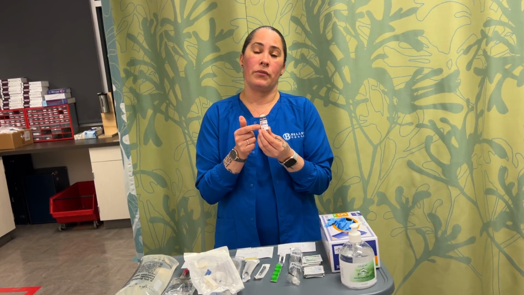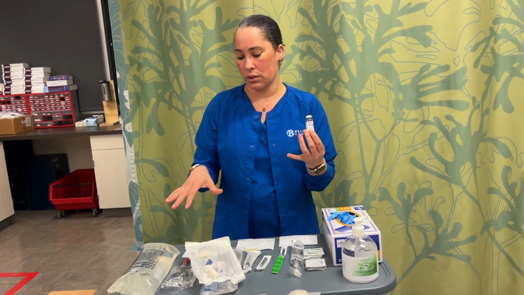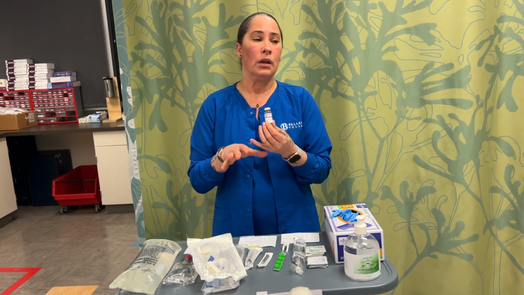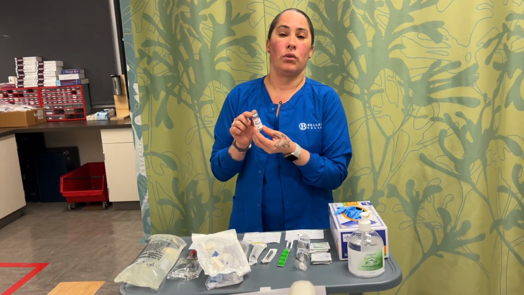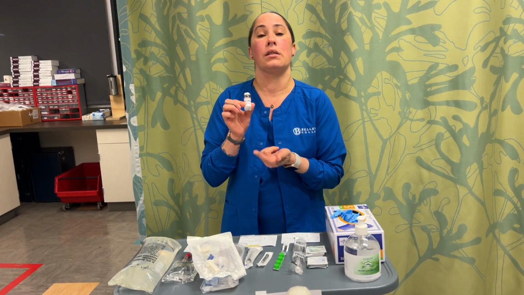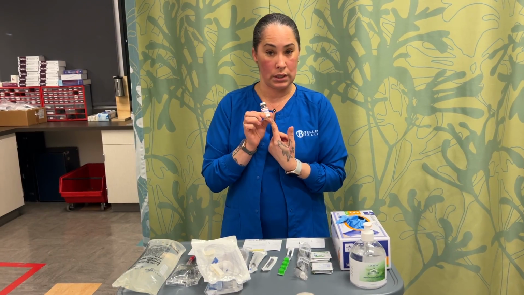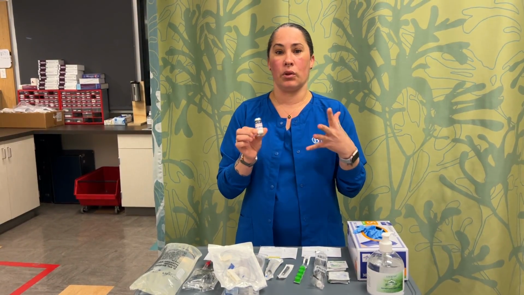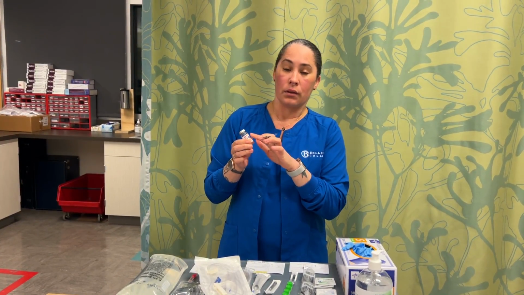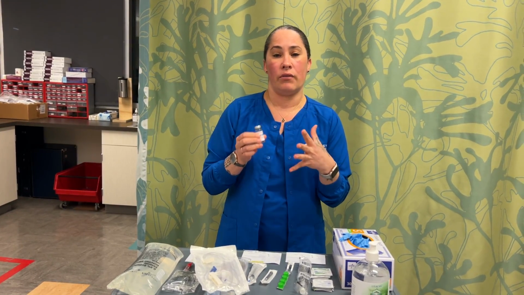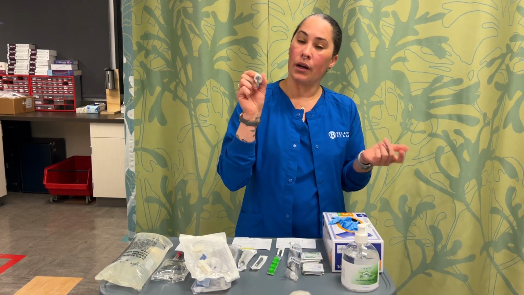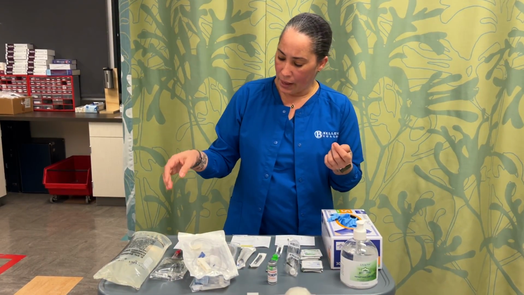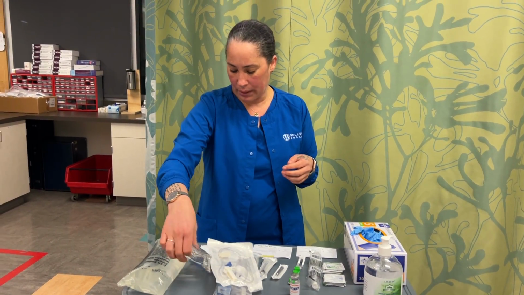So when you grab the vial, you're going to want to make sure, even with all this other stuff, that everything is up to date and nothing's expired. And you're going to want to make sure that when you grab this vial, it is the medication that you're supposed to have. A lot of meds have similar wording and names, and so you have to be very careful. So we have our Zofran, our ondansetron, and this piggyback medication.